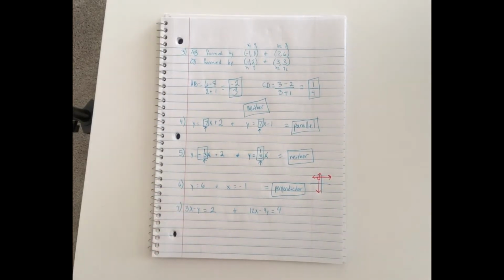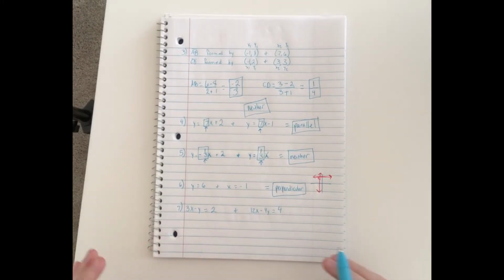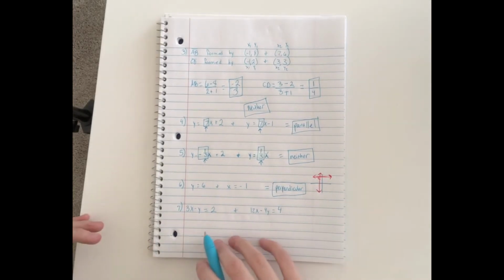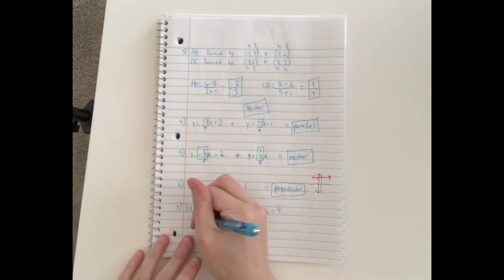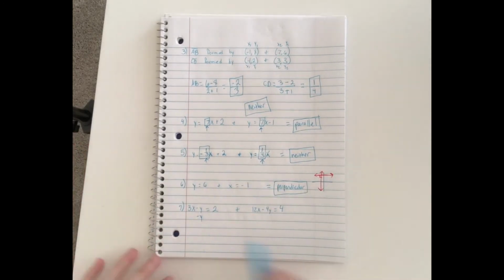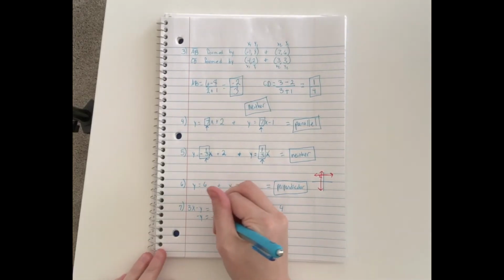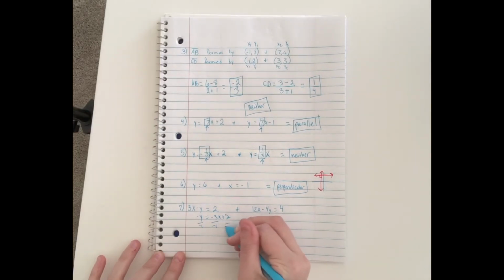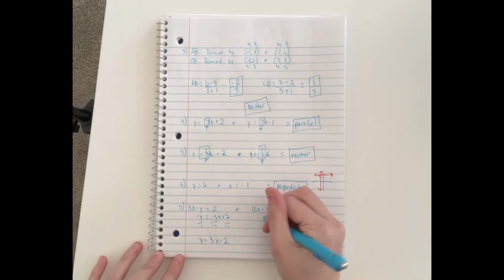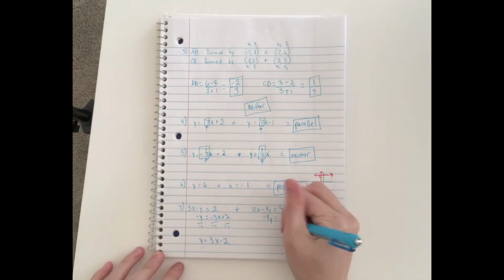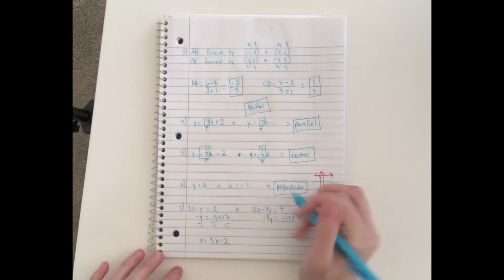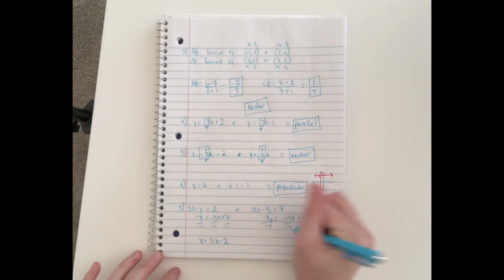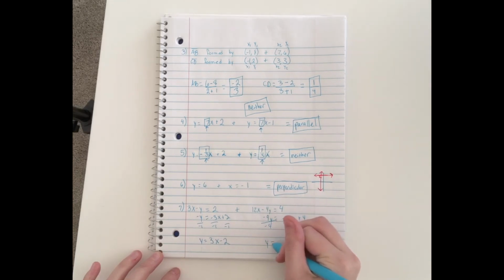And then the last example that you could possibly run into is when they give it to you in standard form. So first you're going to have to get y by itself before we can identify the slope. So just start by getting y by itself. We're going to subtract 3x from both sides. And then we need positive y, so we're going to divide everything by a -1. We get y equals 3x minus 2. Same thing over here, we're just going to get y by itself. We're going to subtract 12x from both sides, and then divide by a -4. We get y equals 3x minus 1.